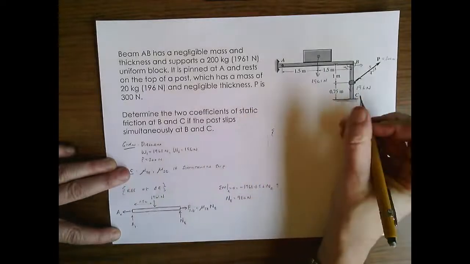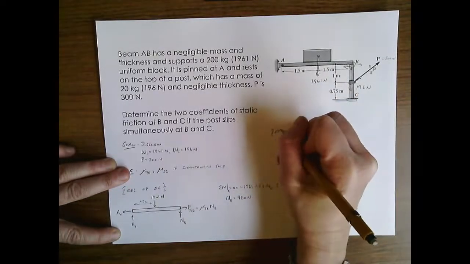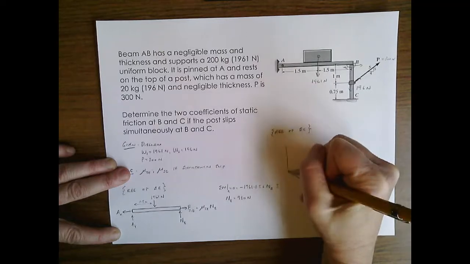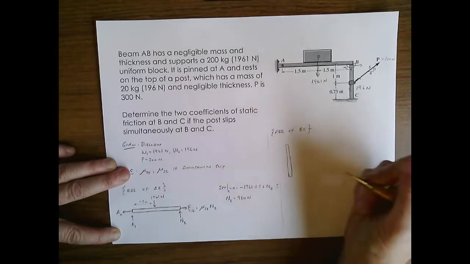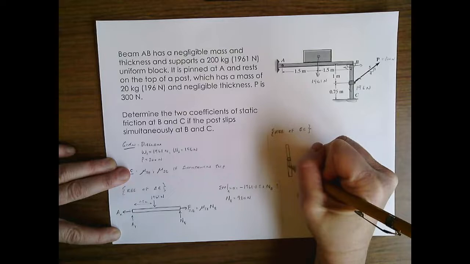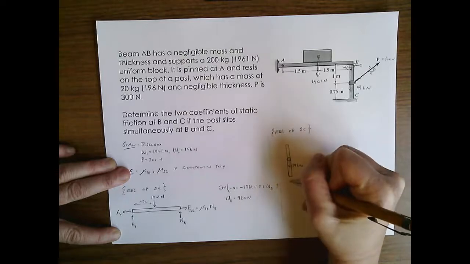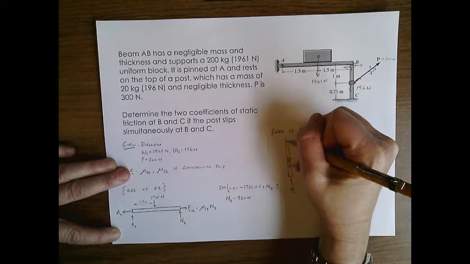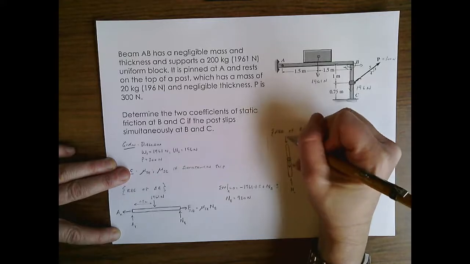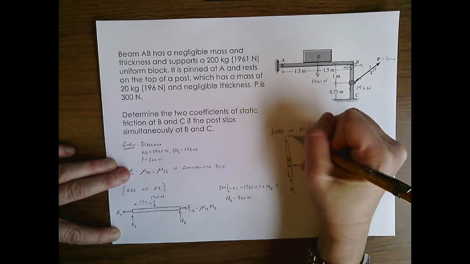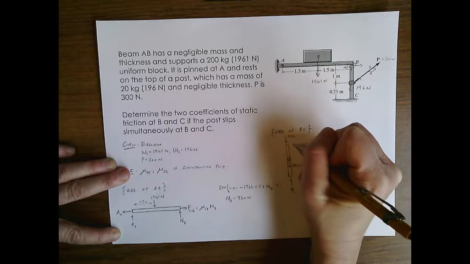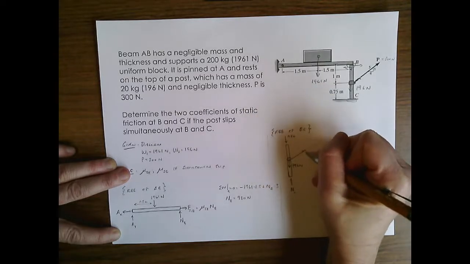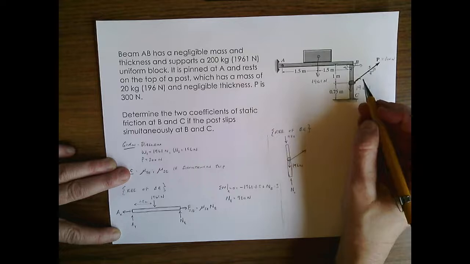So now let me switch over to the RBE of member BC. Member BC has a weight down in the middle, not to forget that, 196 newtons. It's got a normal down at C. It has a normal on this side too, which we just solved for. NB is 980 newtons. It is going to be pulled in this direction.